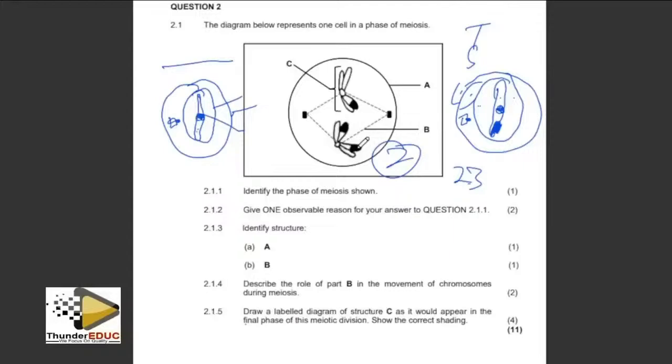Only if they say this is a human cell. Sometimes they ask you, how many chromosomes will there be present in the same phase in a human cell? Now here, because it's meiosis 2, then you talk about 23. But if they don't talk about human, please, I beg you, don't talk about 23.